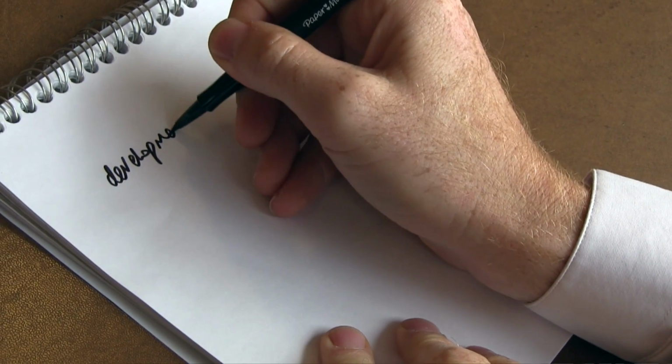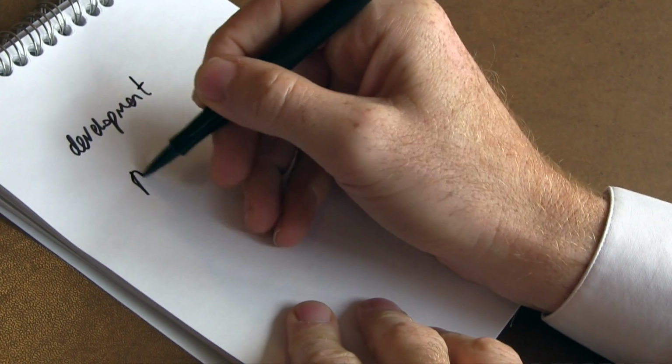So why do we use symbols? Well, symbols are quicker to write and quicker to read back than words. Here's an example: development as a word or development as a symbol.